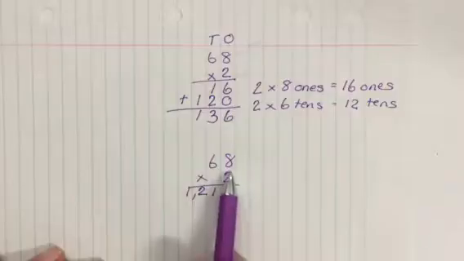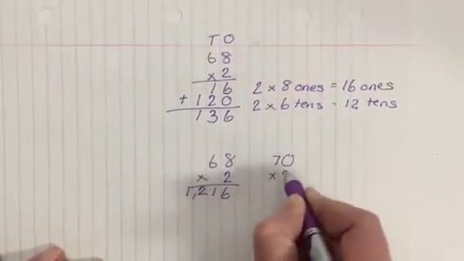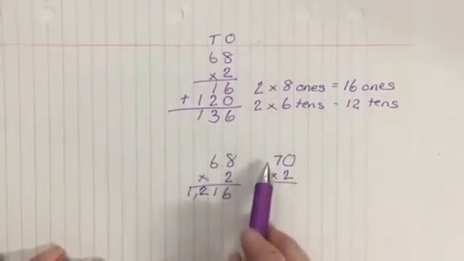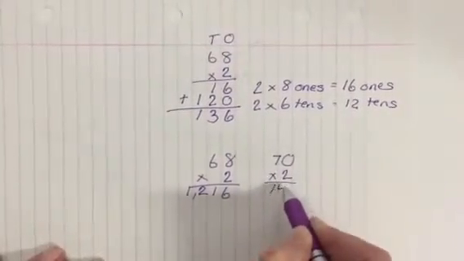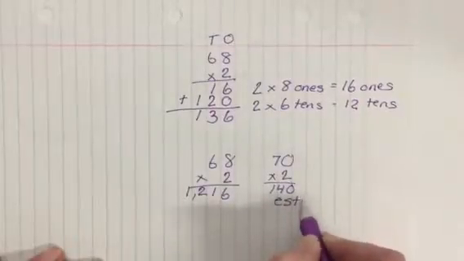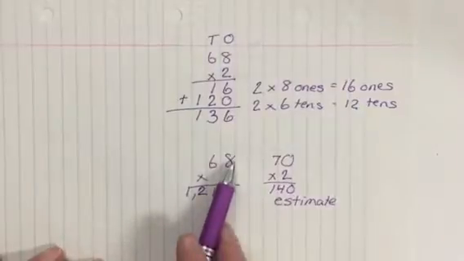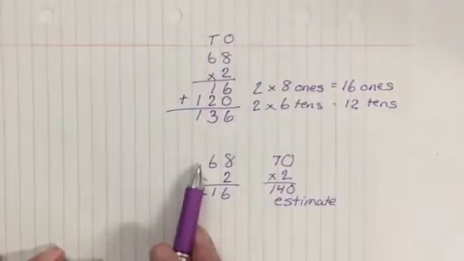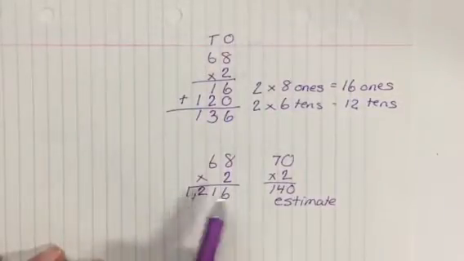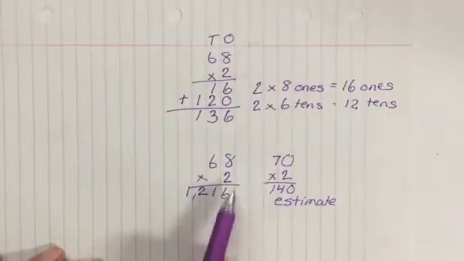If you think about it, this is close to 70. So 70 times 2 is 7 tens times 2, which is 14 tens. So an estimate of the answer would be 140. But if I do the problem this way and I multiply 2 times 8 ones and then 2 multiplied by 6 tens, and I just write down the two parts of the problem, I haven't really solved the problem. I've just written down a few numbers here.